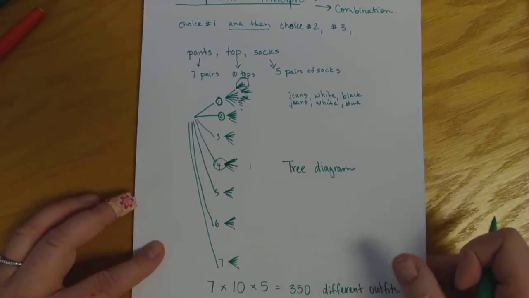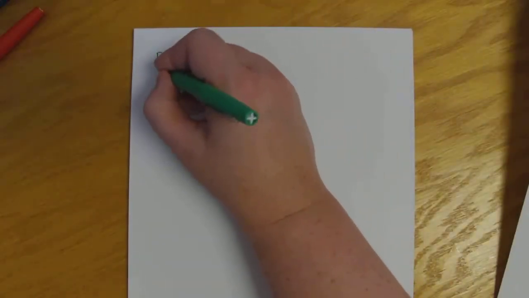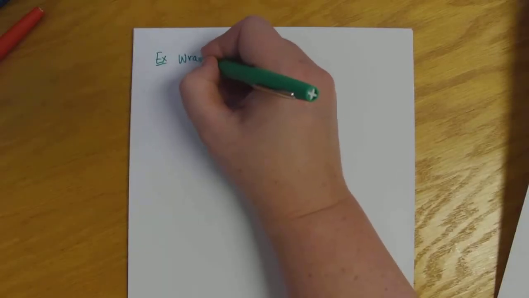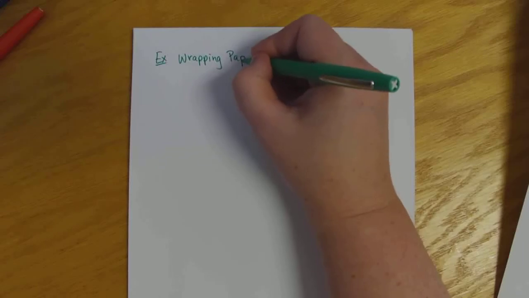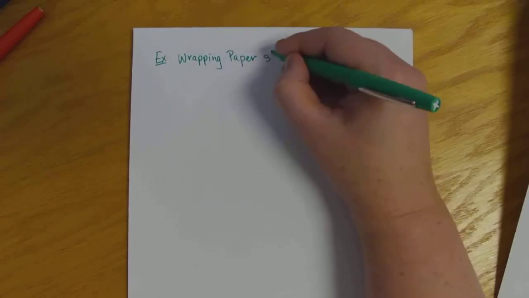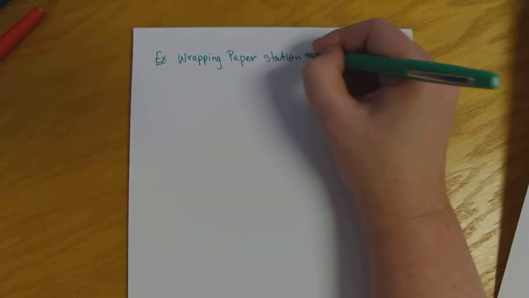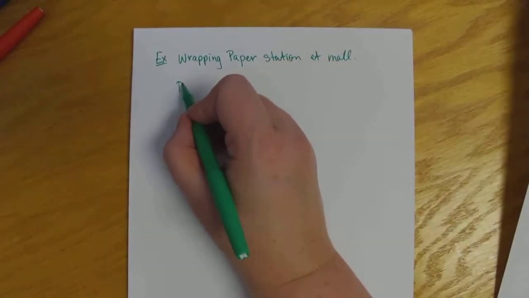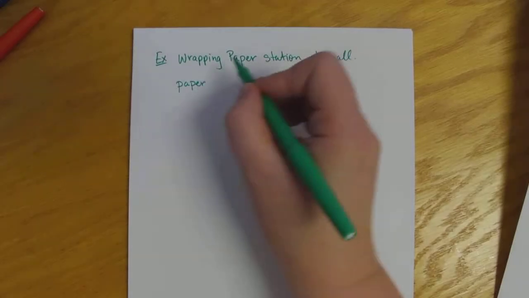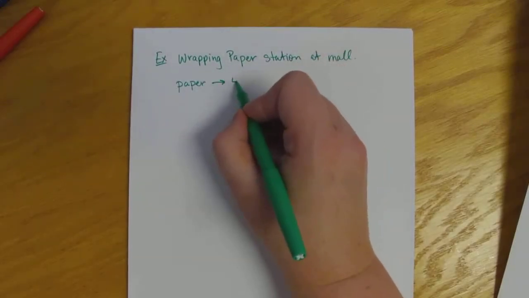So let's suppose we are at a wrapping paper station in the mall. At Christmas time, they might have a table set up where you can go and get any gifts that you buy wrapped. So they have some paper to choose from. So suppose there are 4 different papers.